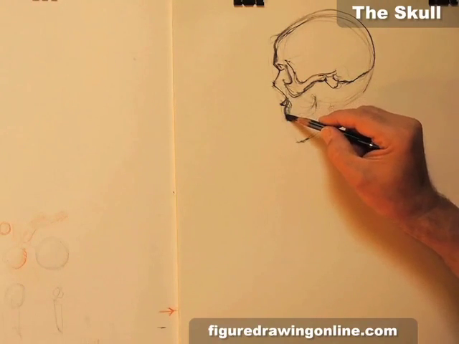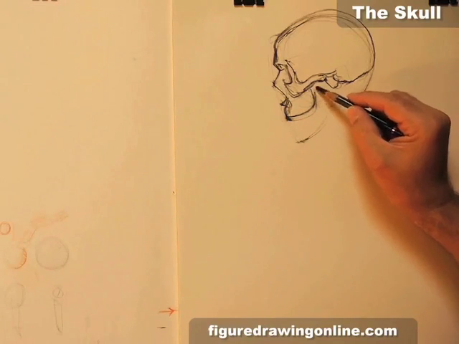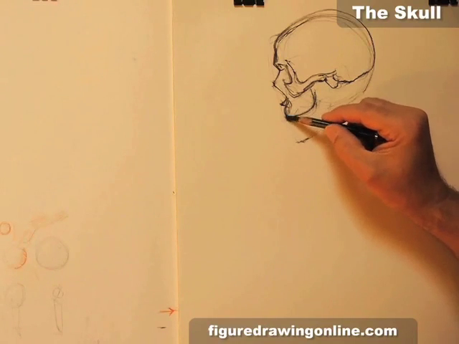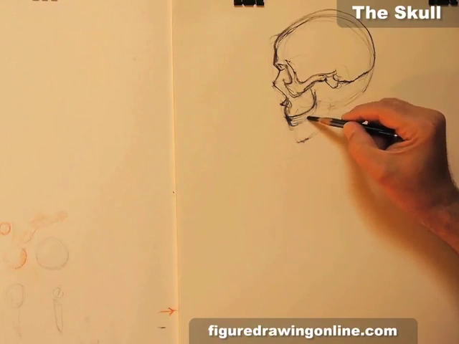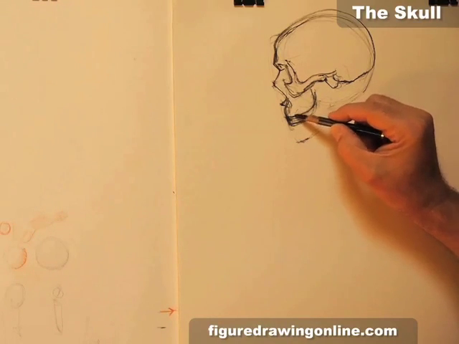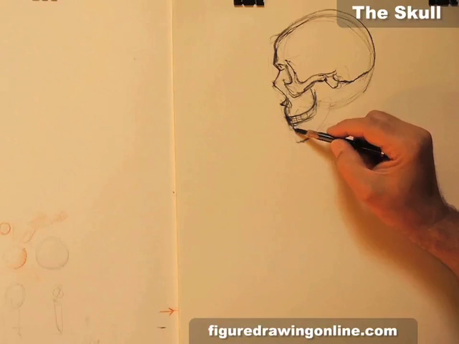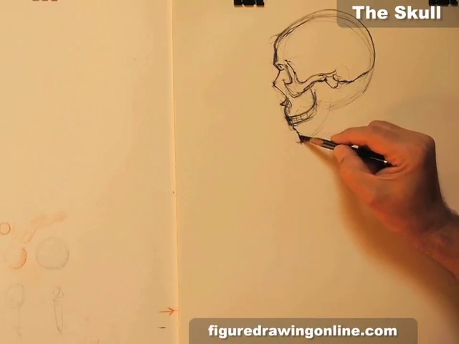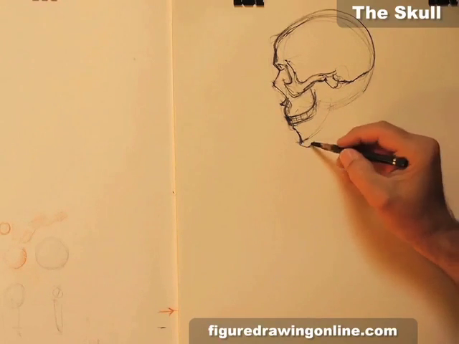So this is the maxilla here, the upper jaw, where we have some teeth inserted and gums. I'm not going to go into the details of the teeth. And then we have the mandible, which is the lower jaw.